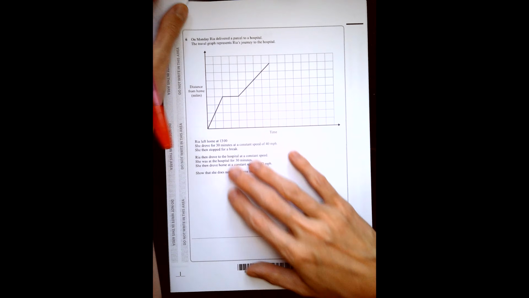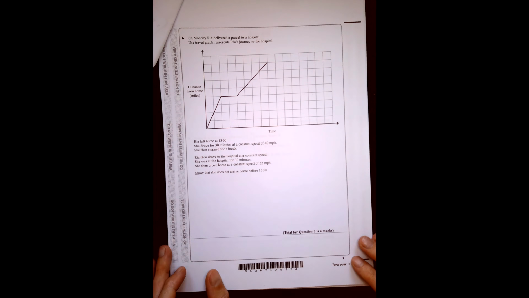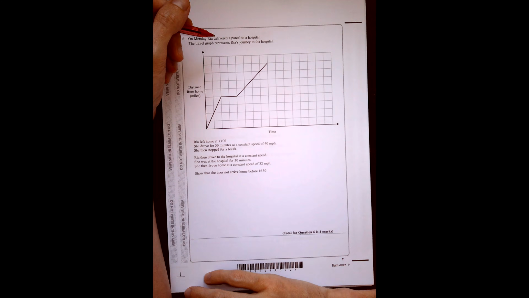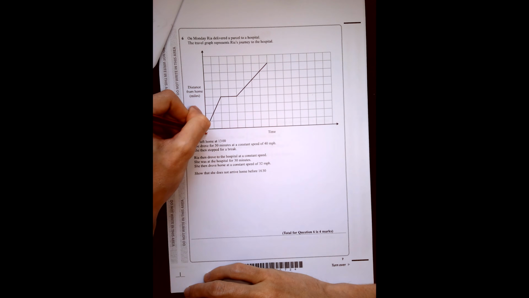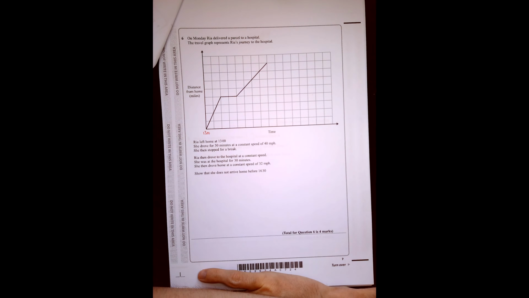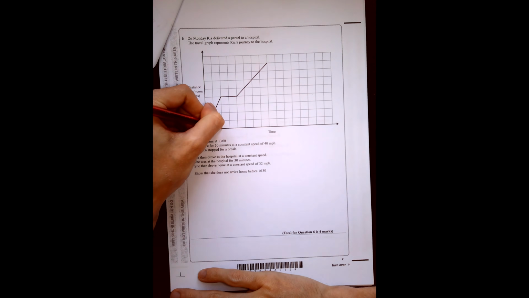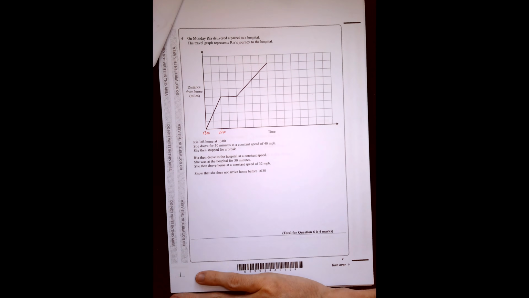6. Okay, distance time graph. On Monday, Ria delivered a parcel to a hospital. The travel graph represents Ria's journey to hospital. Ria left home at 1 o'clock, so I'll put that on my time axes. She drove for 30 minutes at a constant speed of 40 miles an hour. So she drove for 30 minutes here, which means this is going to be 1:30, because she then stopped to take a break. Now that flat bit is when the distance isn't increasing, so that's obviously when she stopped.